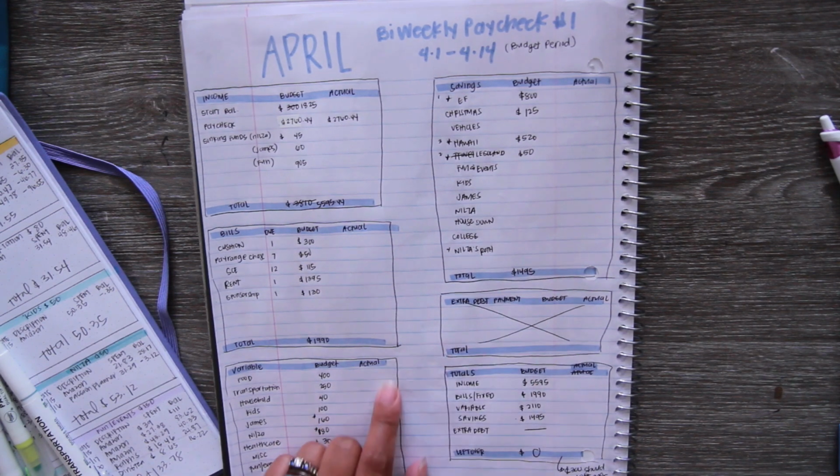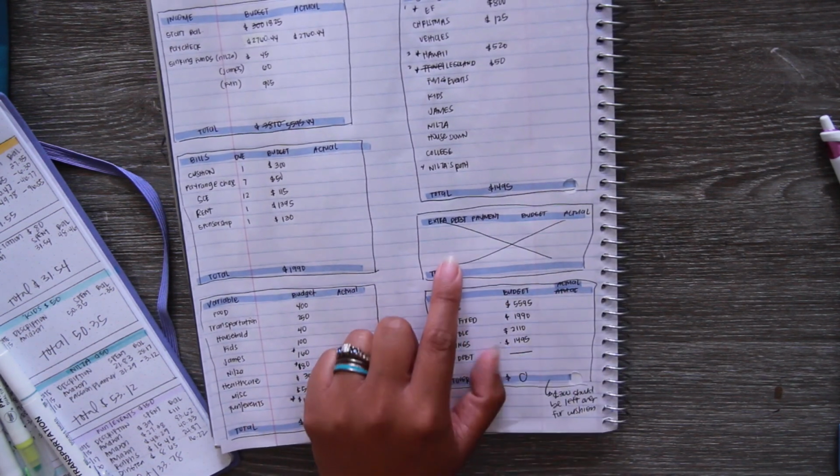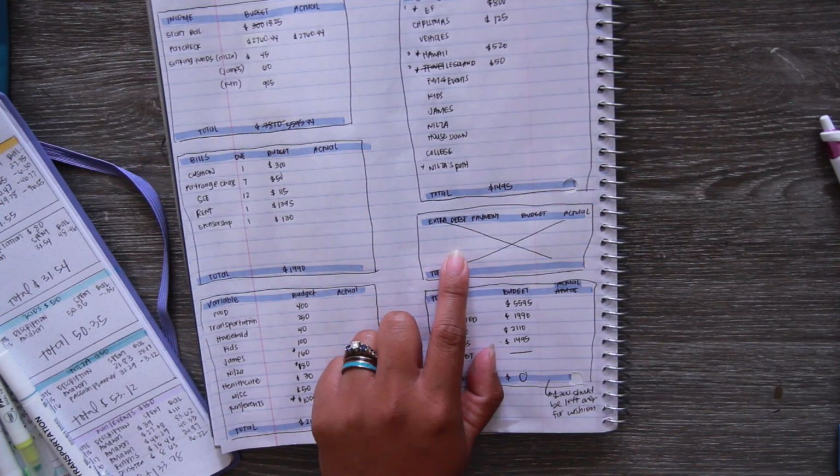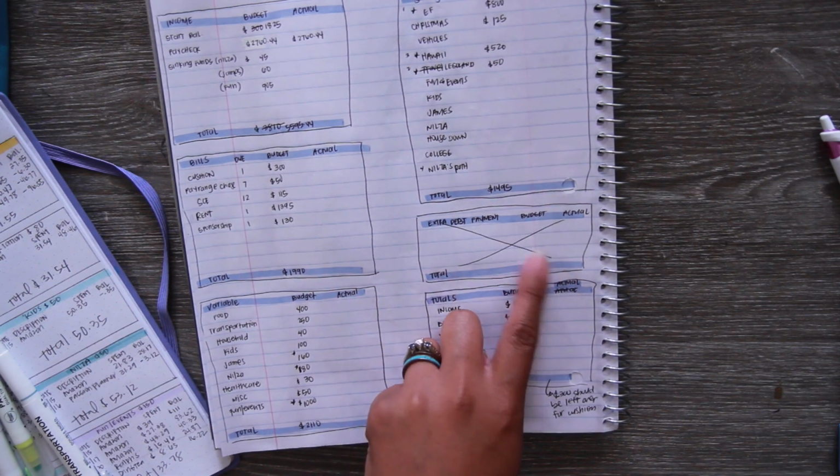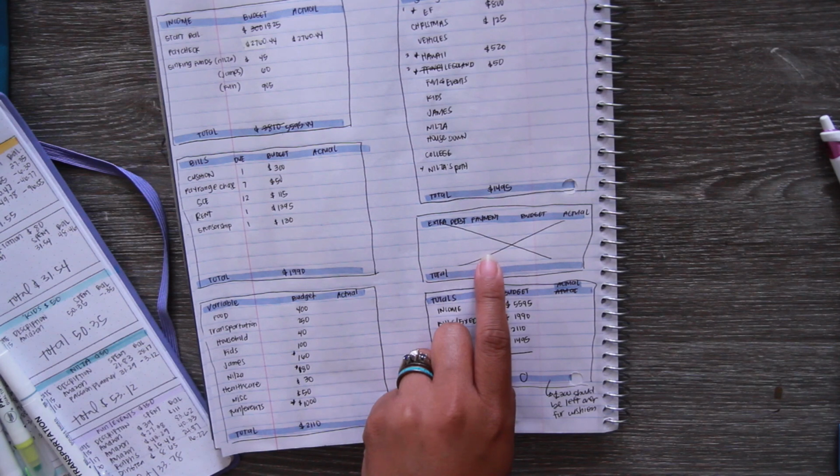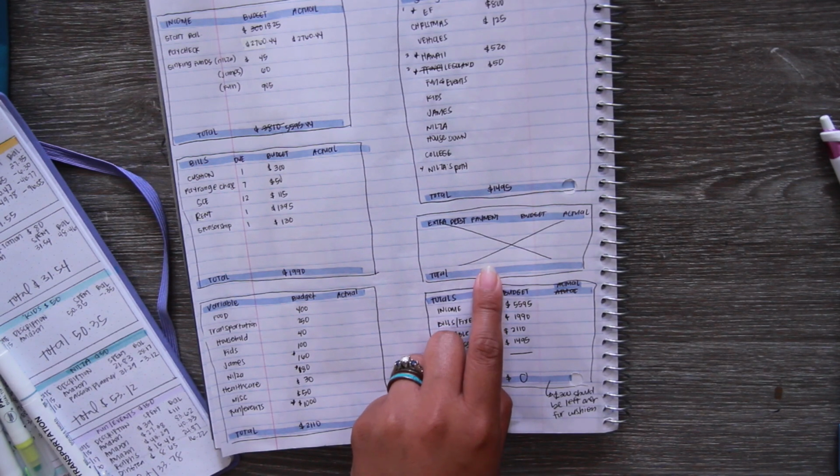So we will see. And then down here, we don't have debt, but I did want to put this on here just for those of you following along. I do recommend putting one of these in there if you are in debt and are trying to pay off your debt. I think that this section really helps.